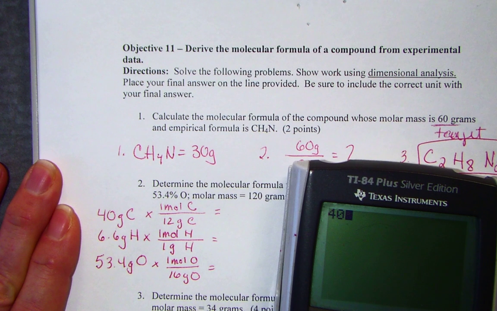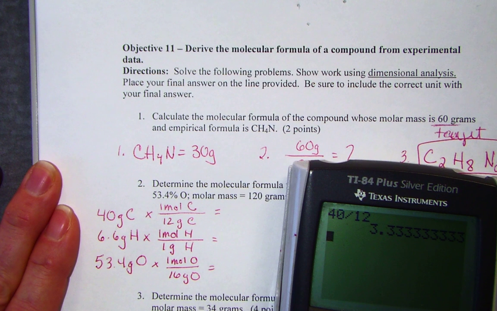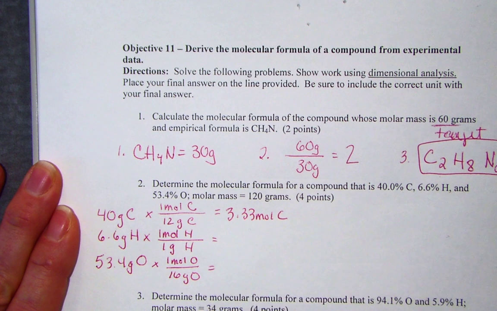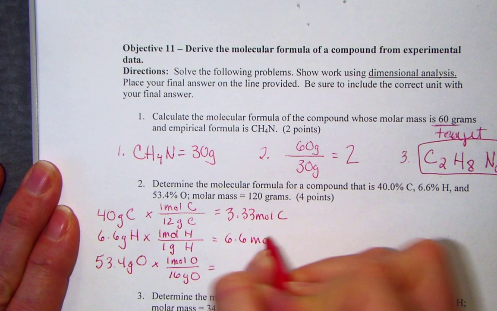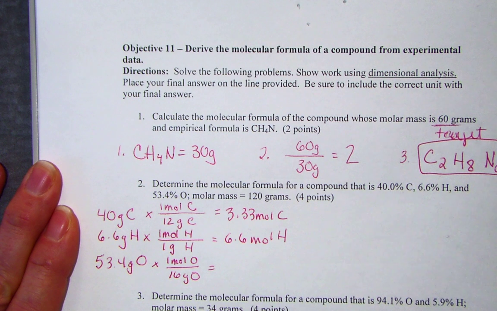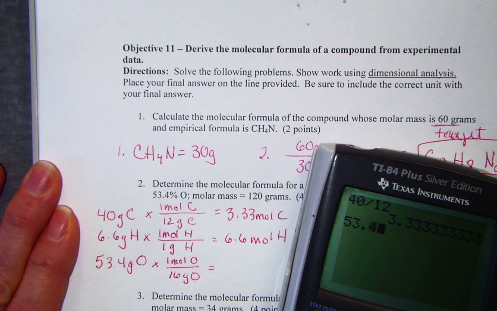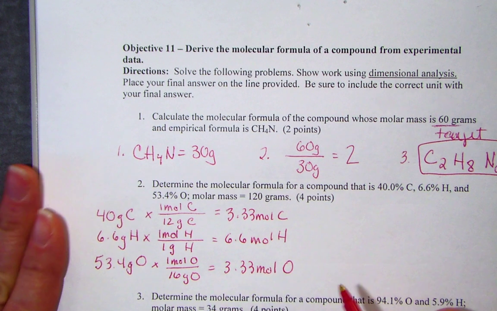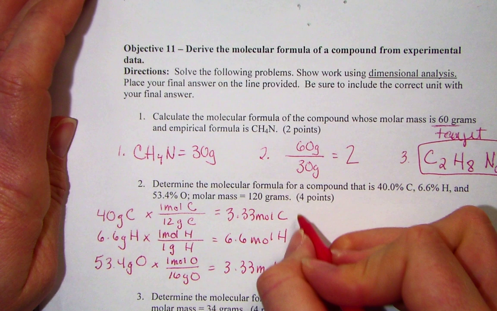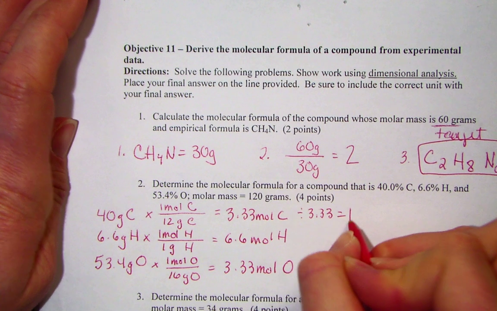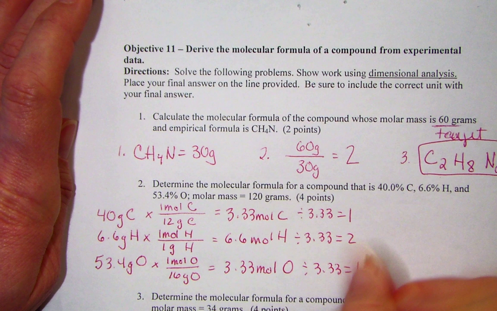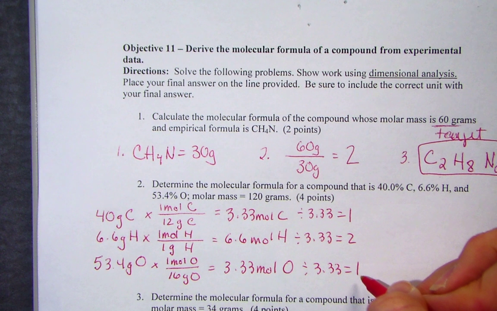When I hit 40 divided by the atomic weight of carbon, 12, we have 3.33 moles. Hydrogen remains at 6.6 moles. And hitting for oxygen, 53.4 divided by 16, we get 3.33 moles. We skim through our list to find the smallest number of all, which here is 3.33, turning our ratio into a 1:2:1 subscript ratio.